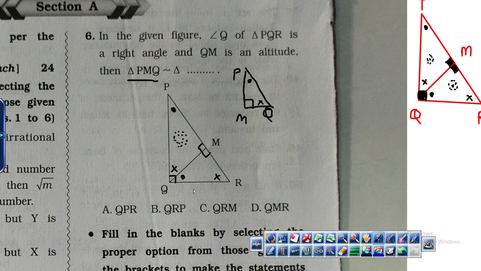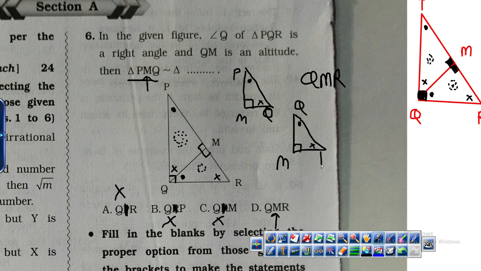So first check that M is 90 degrees in the middle. P is not 90, wrong option. R is not 90, wrong option. M is 90, answer is QMR. And when you see QMR, draw QMR, so M 90, who is the dot? Q. Who is the cross? R. PMQ, QMR are similar triangles. That is how you solve this sum.